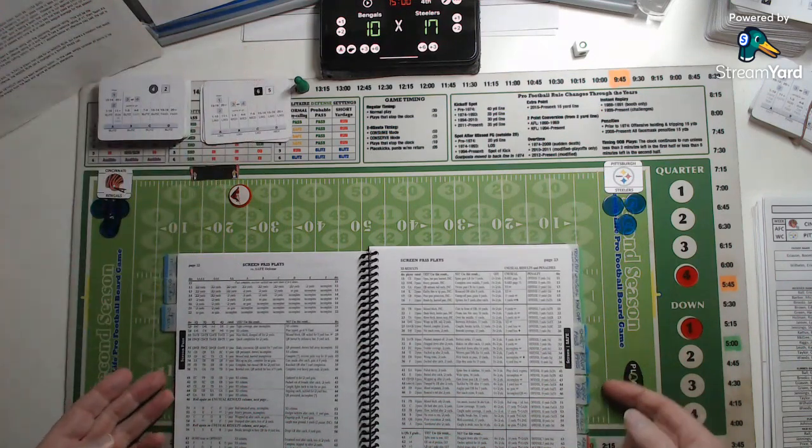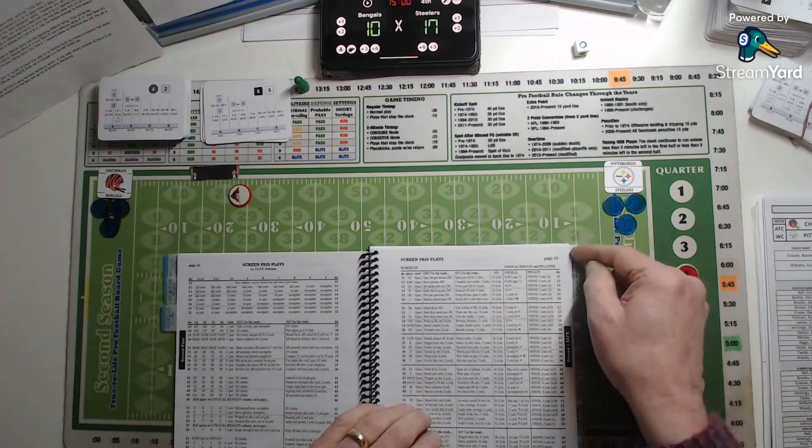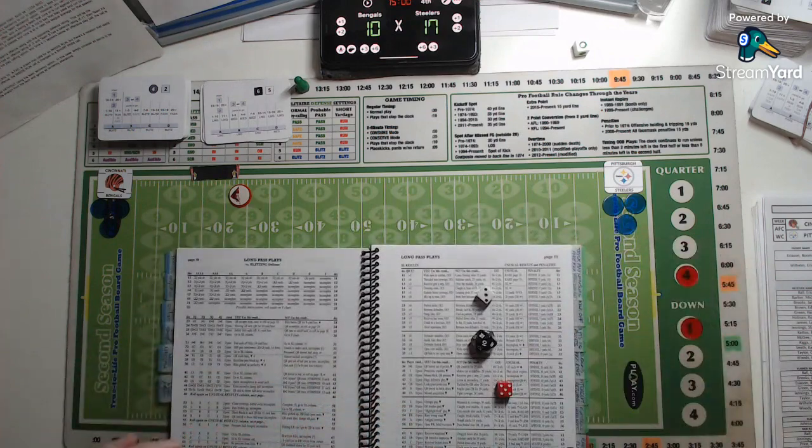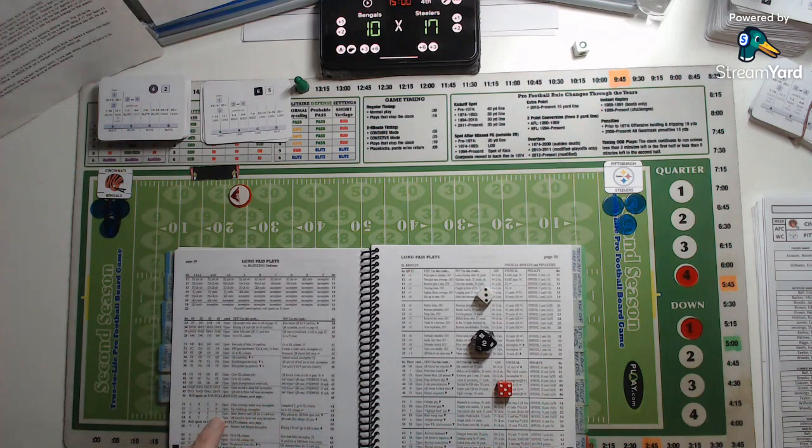Long pass against the blitz. Brister drops back, looks to complete to Eric Green. His F2 pass, well, we already know it's not a 2 pass.